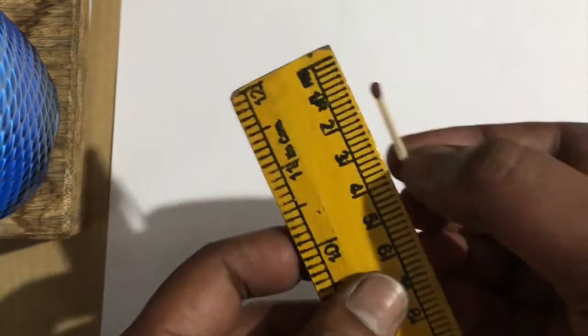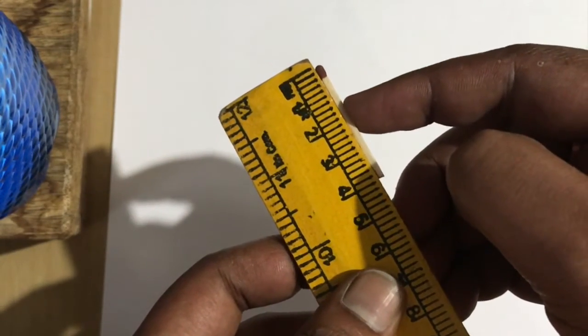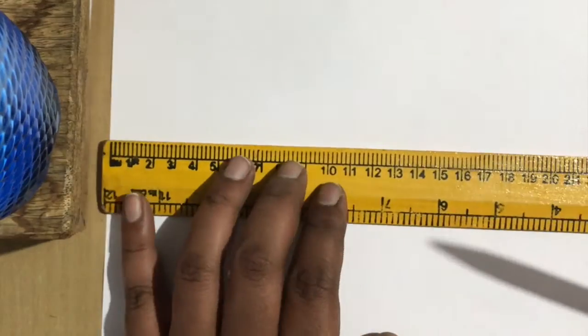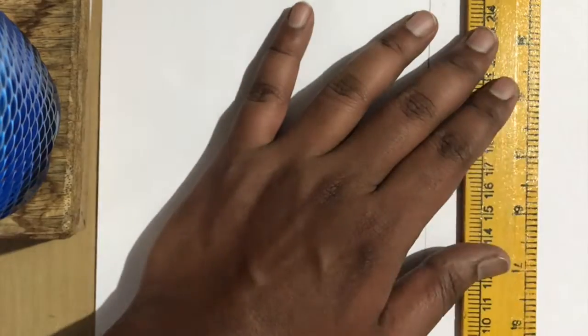So let me first measure the length of the matchstick. It's around 4 centimeters. So I'll draw lines that have at least maybe 5 centimeters of space between them. Okay, now I have drawn the lines. I think you're able to see the last one also. I have 1, 2, 3, 4 lines. Now I have 31 matchsticks. So we will see how this experiment goes. The space between these lines is around 5 centimeters, and the length of the matchstick is around 4 centimeters. So I think this should work.